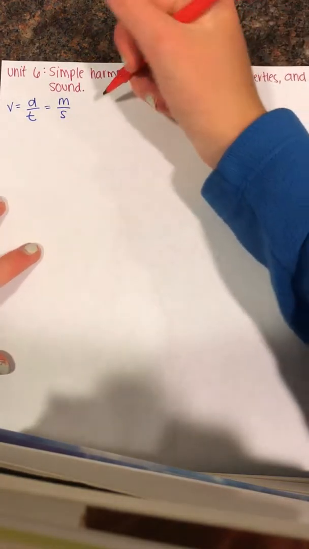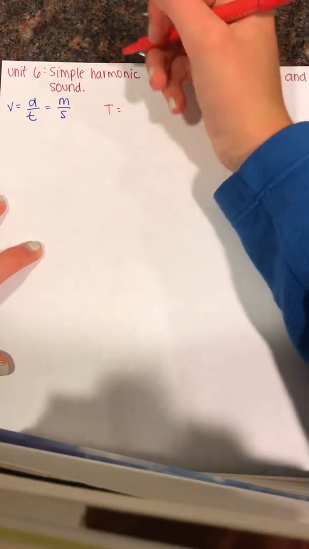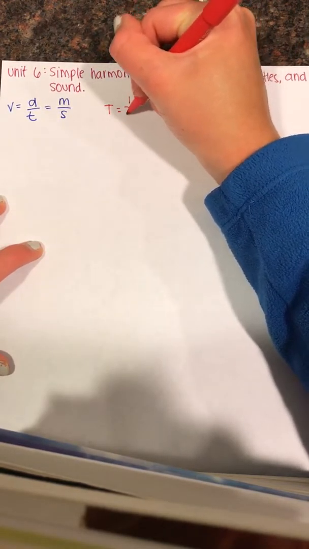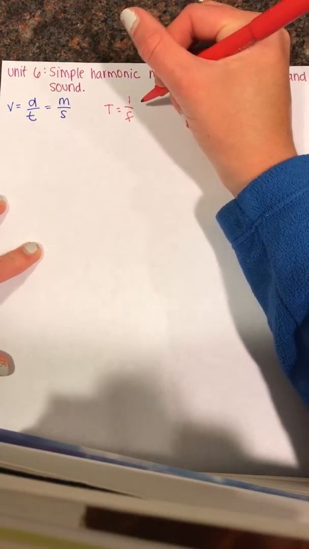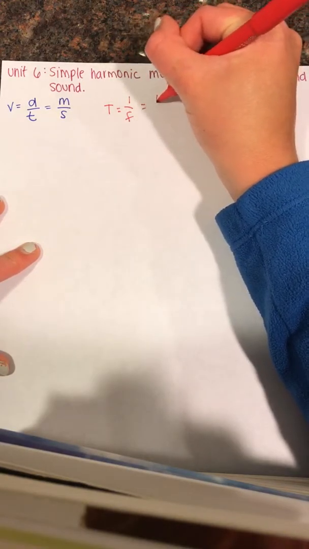So the equation for this will be T equals 1 over frequency, and that would be 1 over seconds. And then we have frequency.